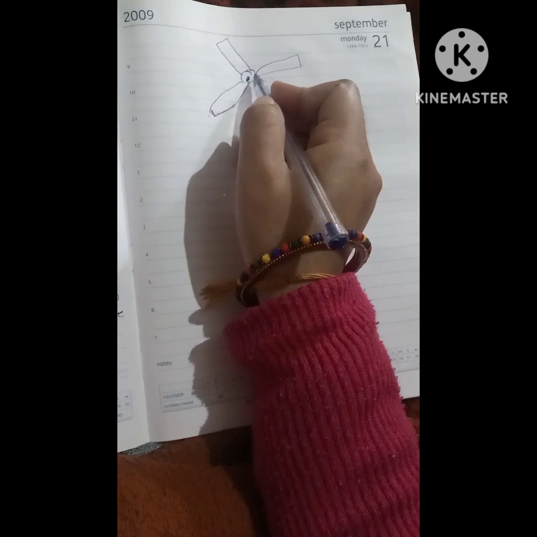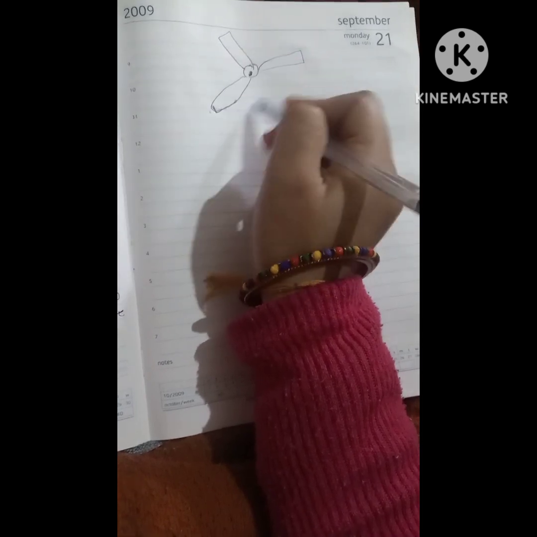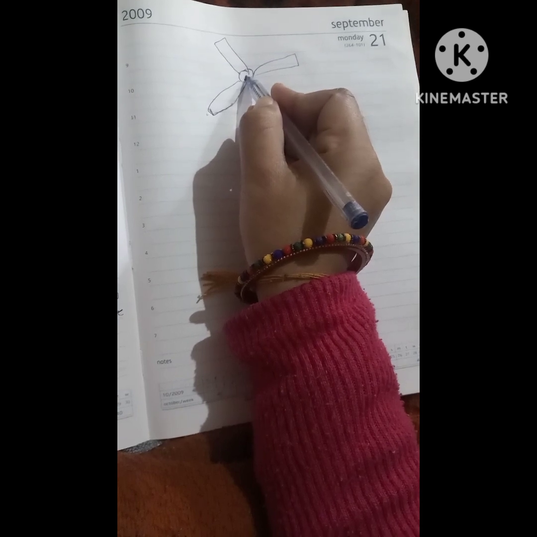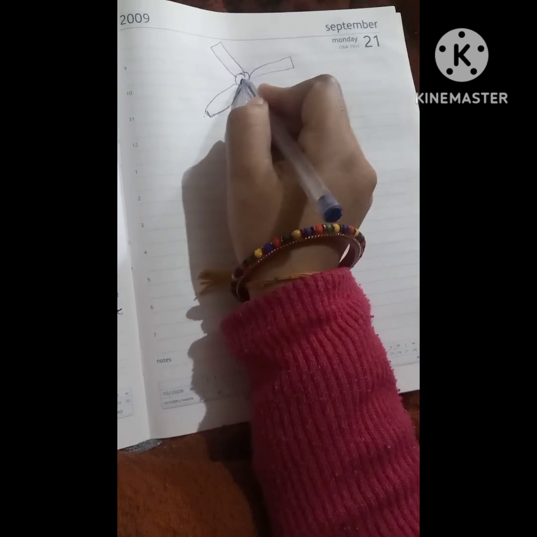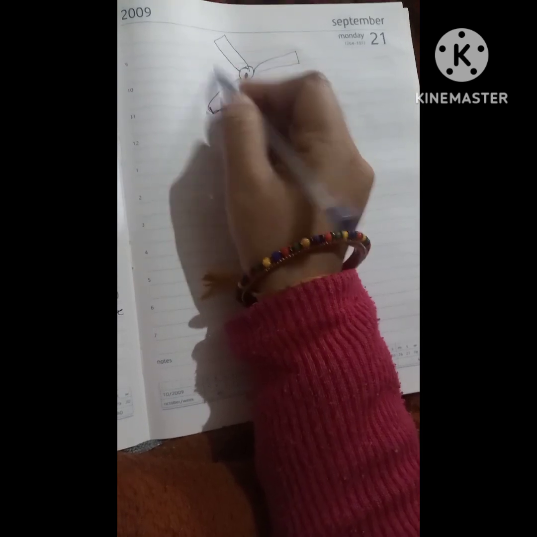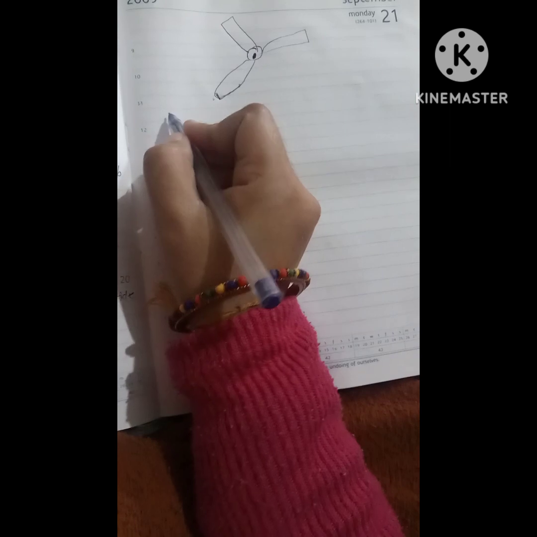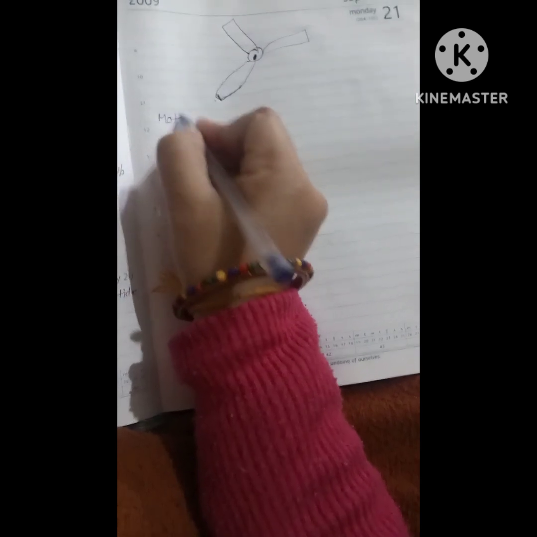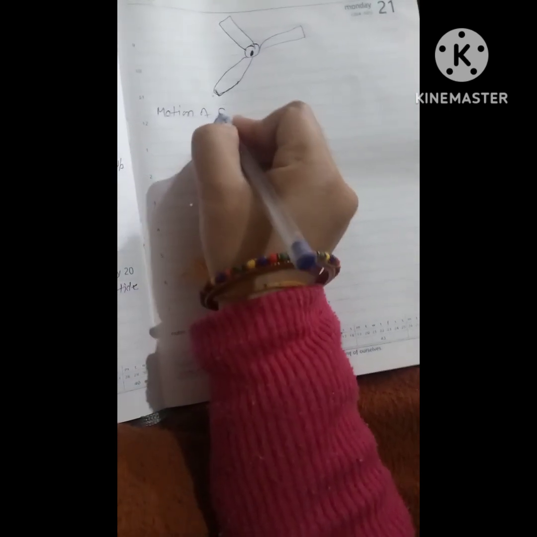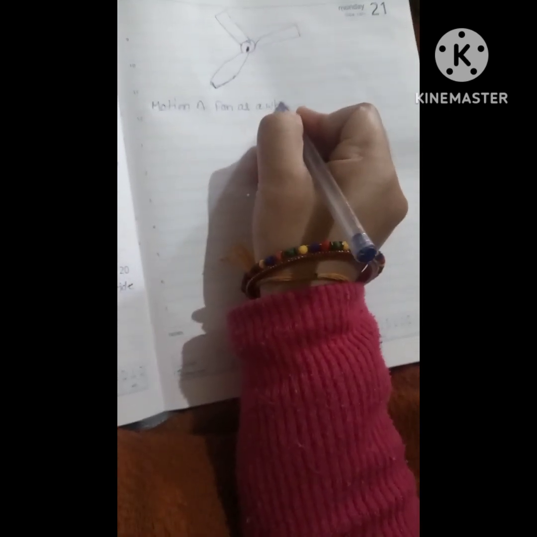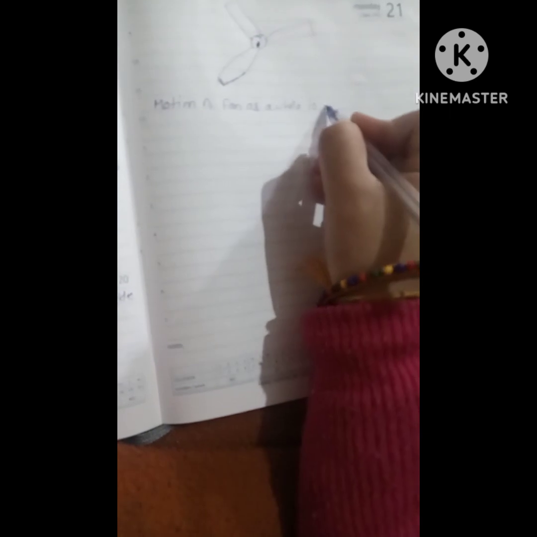When we talk about the motion of the fan as a whole, the fan is moving about the axis which is passing through the fan itself. So the motion of the fan as a whole is rotational motion.